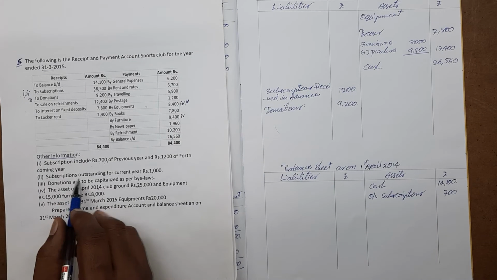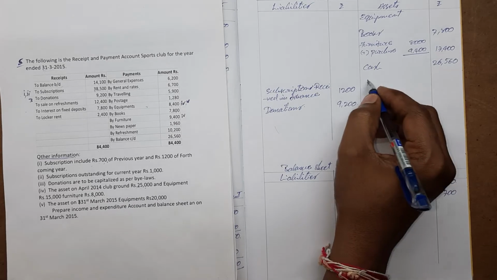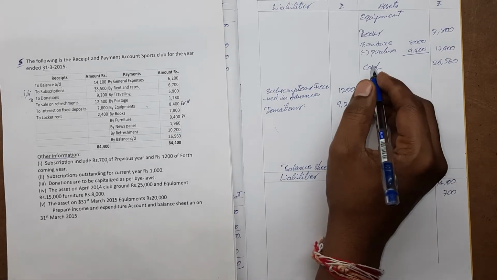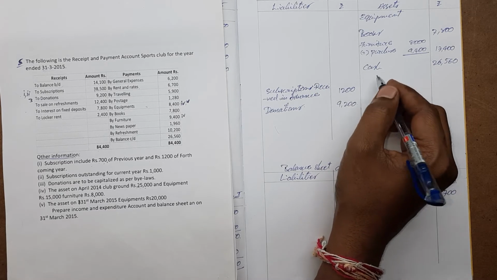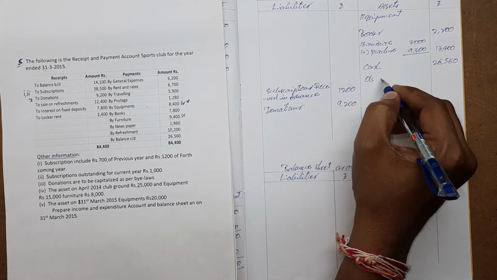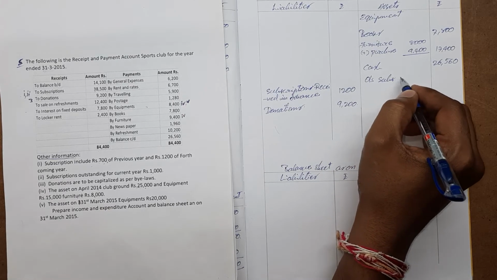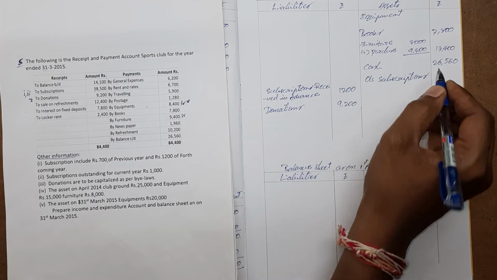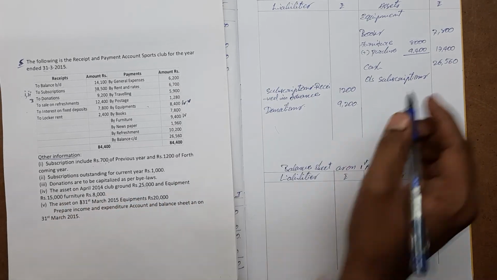Next, subscriptions outstanding for the current year. It is shown in the current year balance sheet on the asset side. Current year subscriptions are still not received, that is outstanding subscriptions, 1,000 rupees.